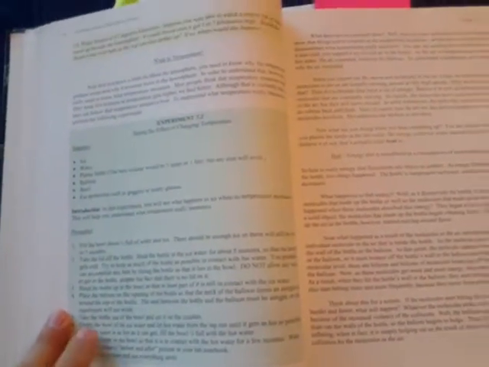Alright, here's take 3 on experiment 3.2. The first time we used a small bottle.